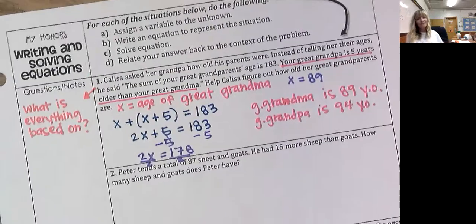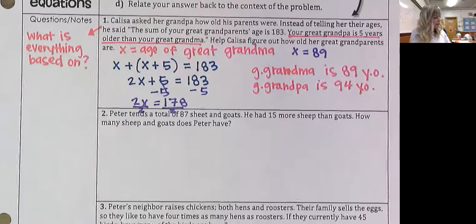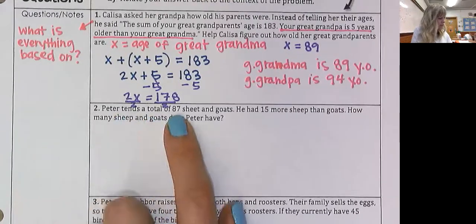More complex. All right, let's try another one. Number 2. Peter tends a total of 87 sheep.